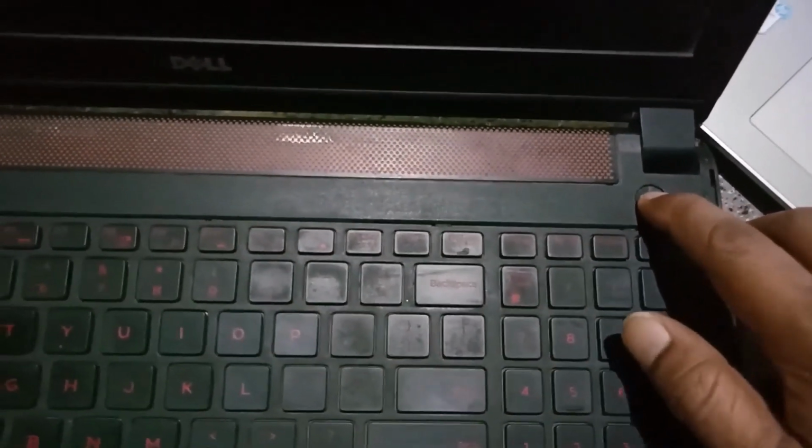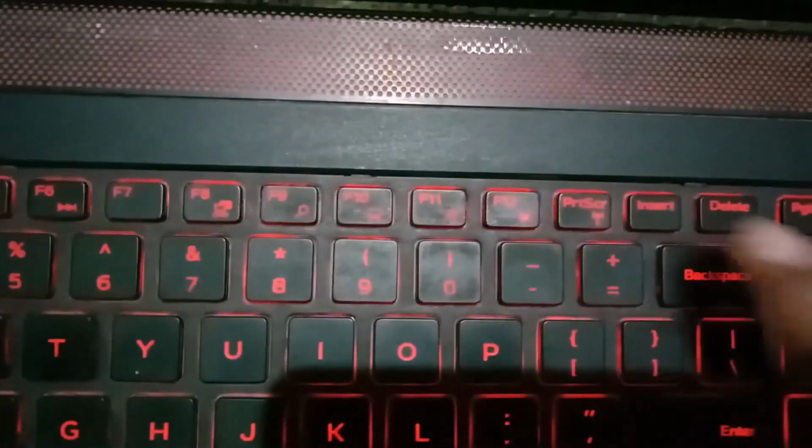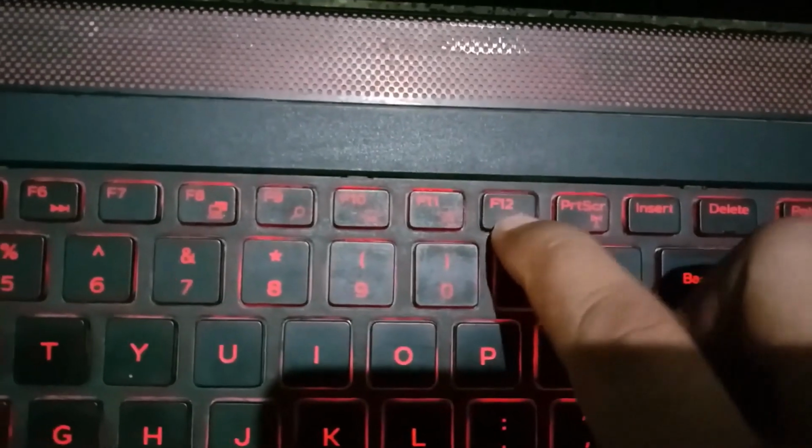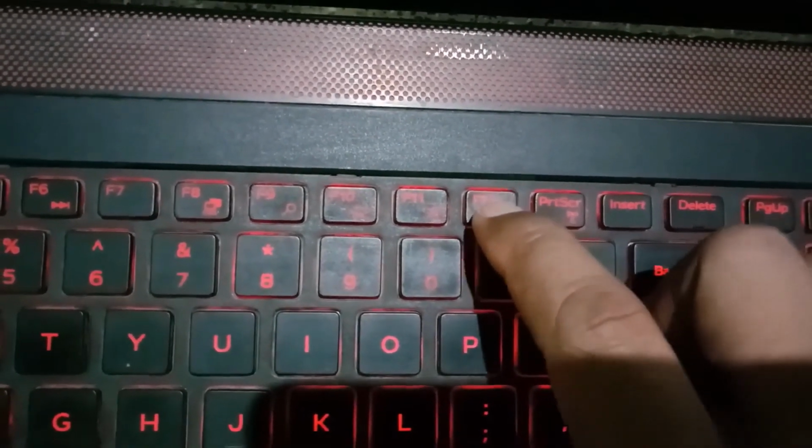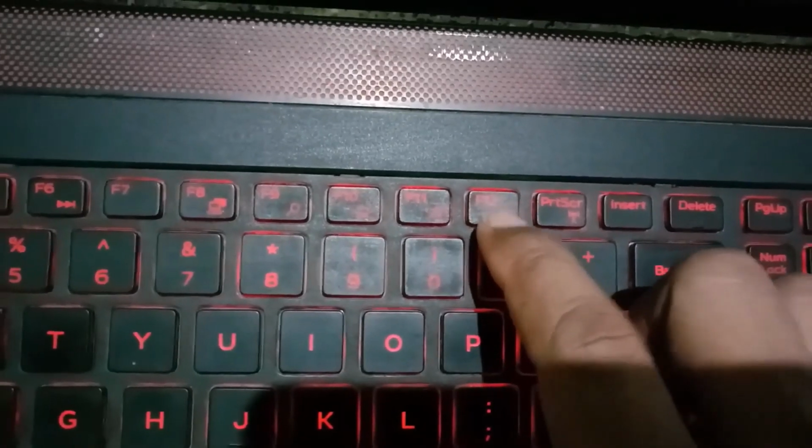Now you have to go ahead and start the computer. So press the power button, and as soon as you start the computer, you have to keep on tapping the F12 key on the keyboard. So on my Dell computer, it's the F12 key which will take me to the bootable screen.